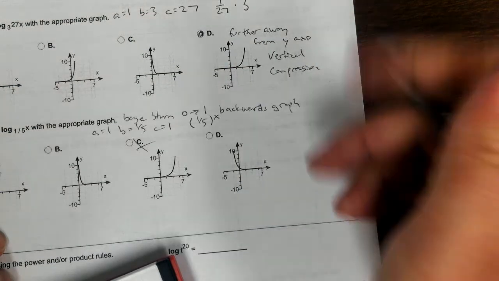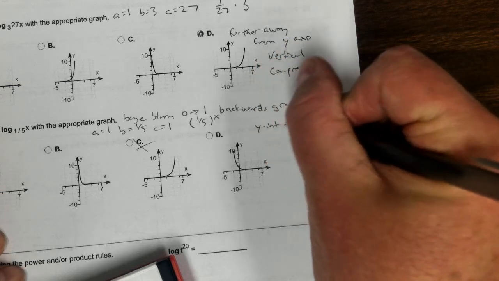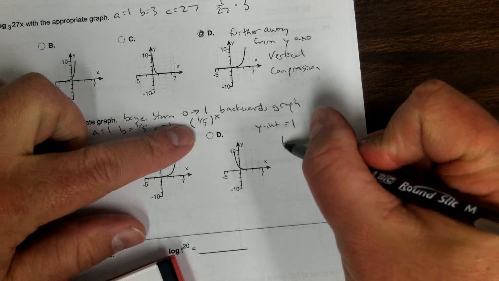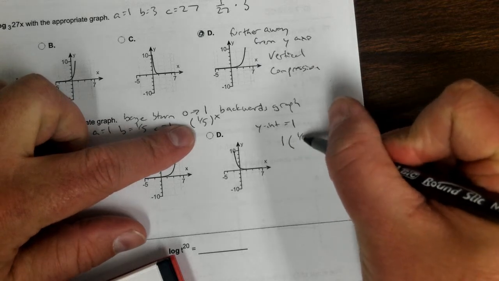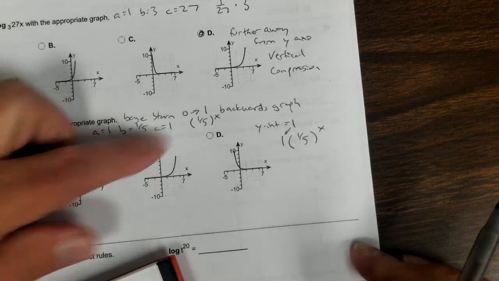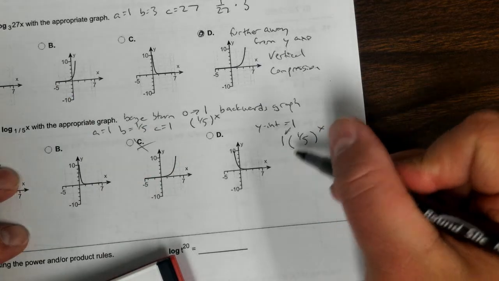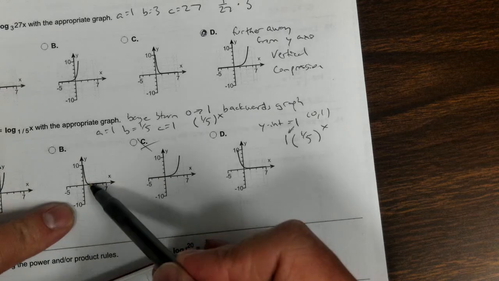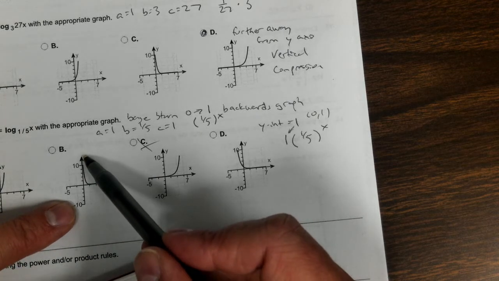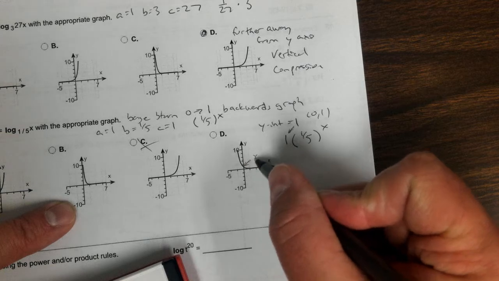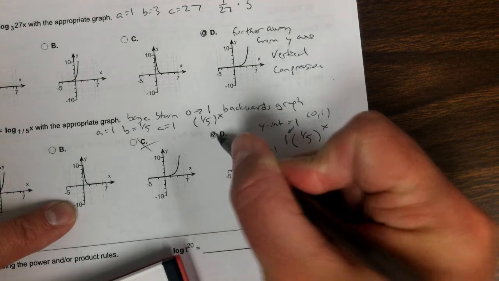This one has a y-int equal to 1. Oh, I forgot, you can know that from 1 being your coefficient. So this would have a y-int of 1, which is the same as (0, 1). So this graph over here is pretty high up. This is the one that has a y-int of 1. So that's how you can pick the right graph.